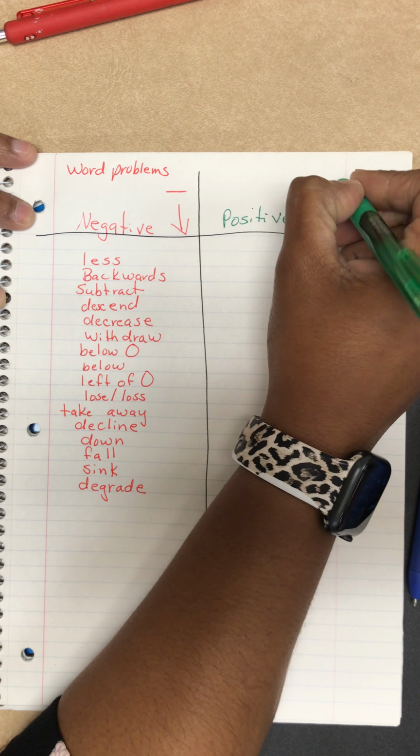And the farther you go to the left, the less you have. And the farther you go to the right, it increases, okay? So, let's talk about what an integer is.